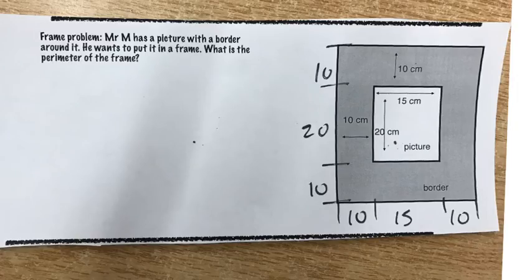There are a number of questions in the book about pictures and frames and things like that. Here's a typical one. You've got a frame around the outside of a picture, and that frame, in this case, is 10 centimeters. So it's 10 centimeters here, here, here, and here. And then you've got the dimensions of the picture, 15 by 20.